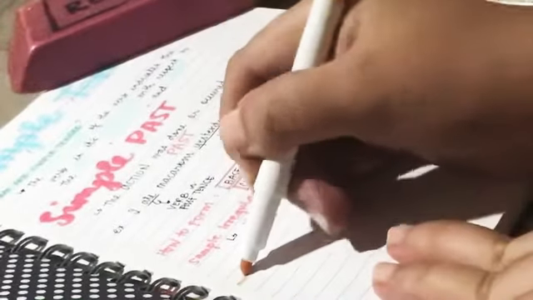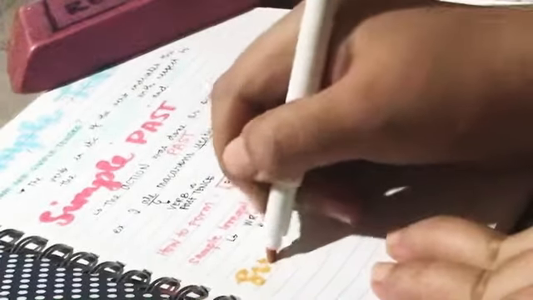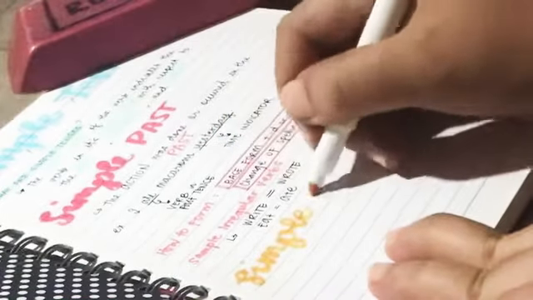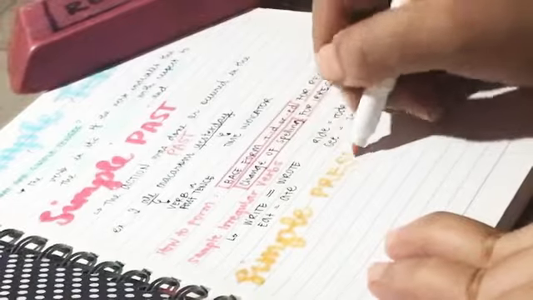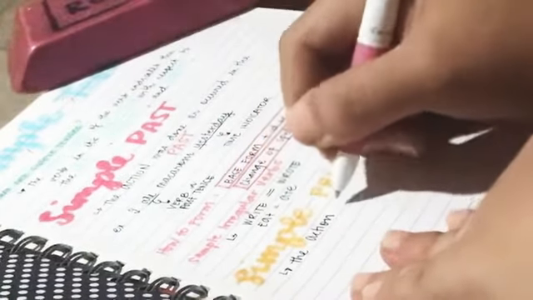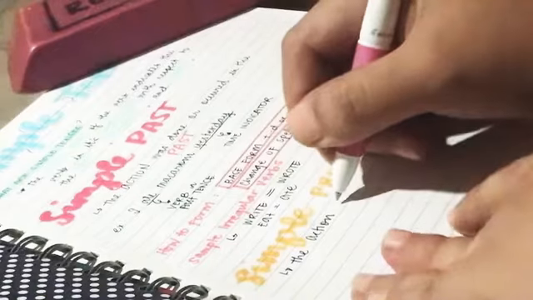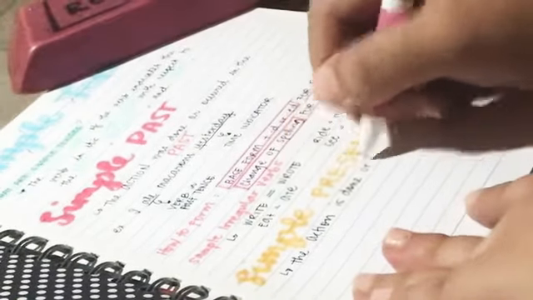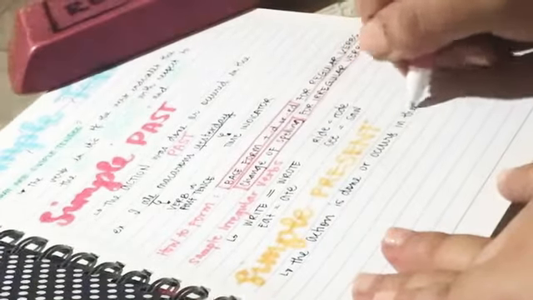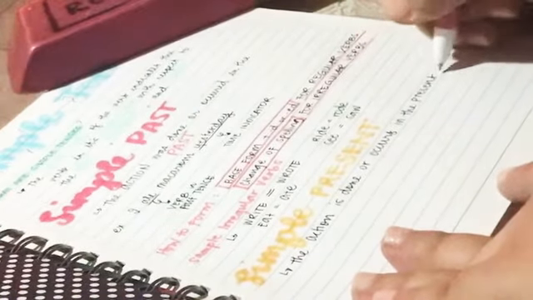Now we are going to be talking about the simple present tense. Personally, this is not really that simple to discuss because the simple present tense is not really that simple because there are 4 indicators when you can use the simple present tense. But basically, if you're going to define it, it's the action that is being done or that is occurring in the present.